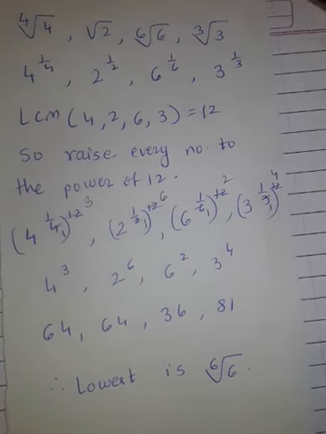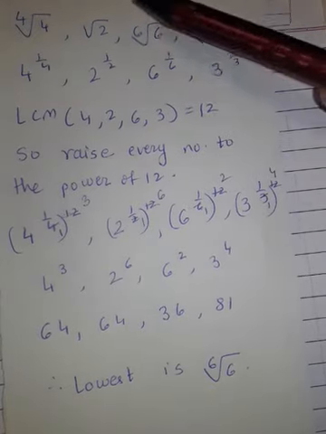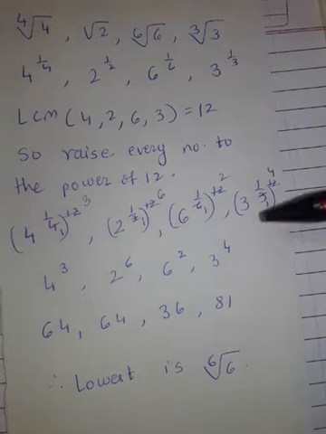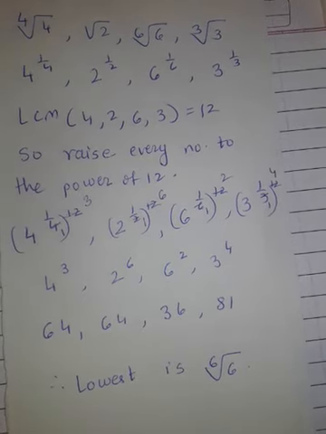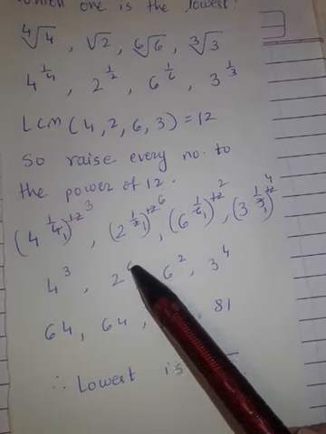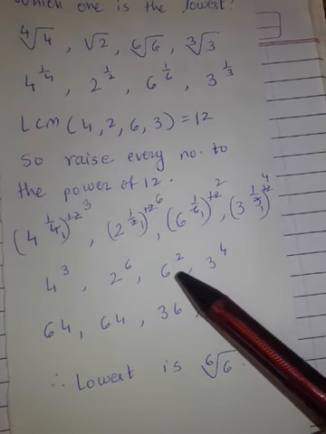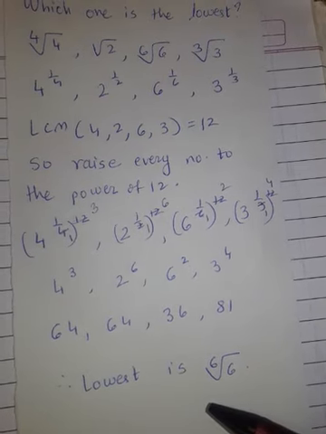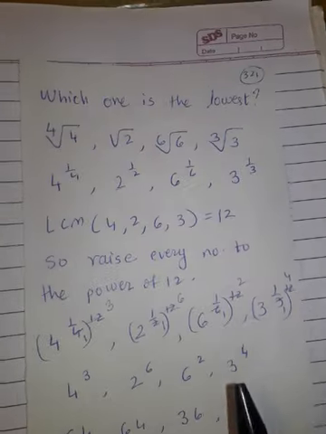So don't get confused that this and this are equal. They are not equal at all. But we can say they're equivalent for comparison purpose. That's all. Now 4 cube is 64, 2 raised to 6 is 64, 6 square is 36, 3 raised to 4 is 81. What is the question?